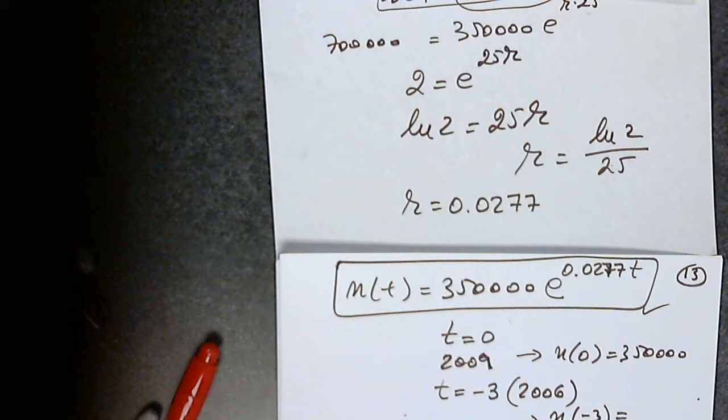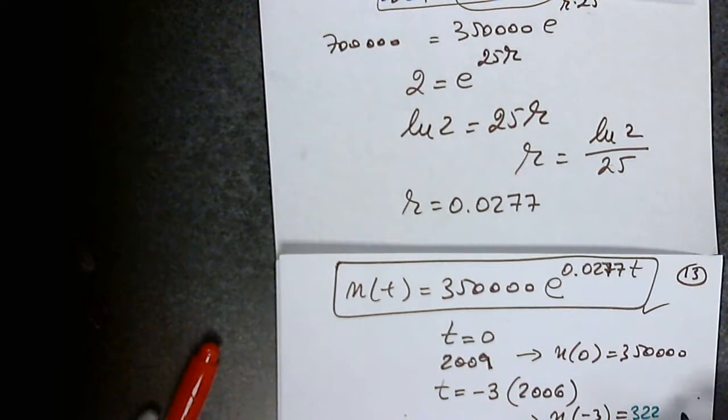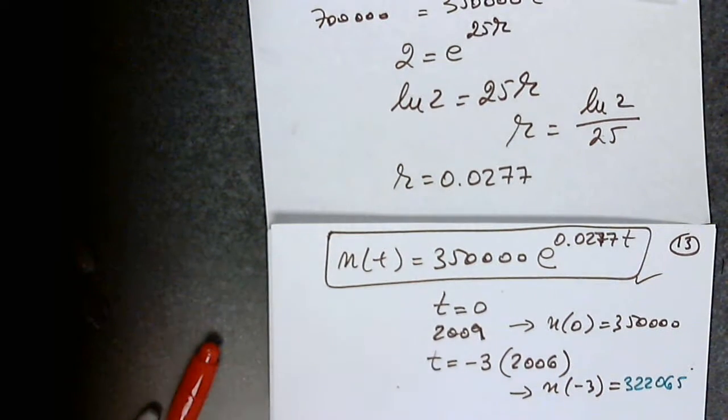I get less than 350,000 as expected because I'm going back in time 3 years, but definitely more than half of it, which would have been 175,000. So the population in 2006, I meant, is 322,065. When it comes to number of people, bats, mice, I cannot round up, I can only round down, no matter what.